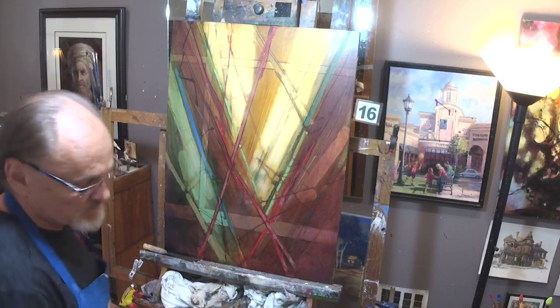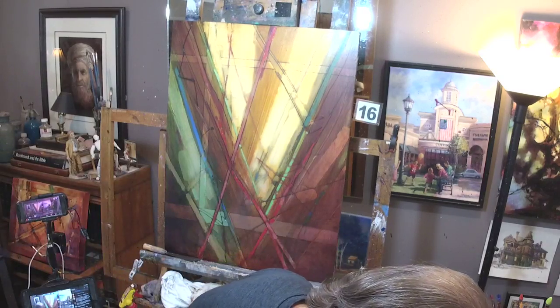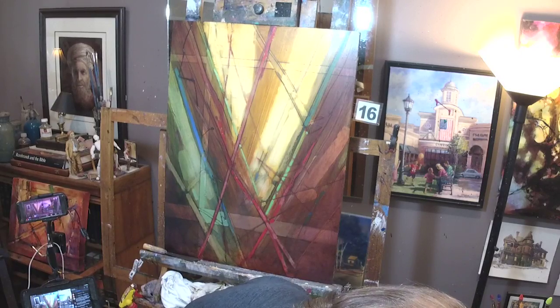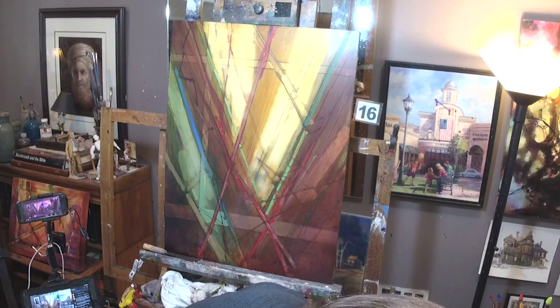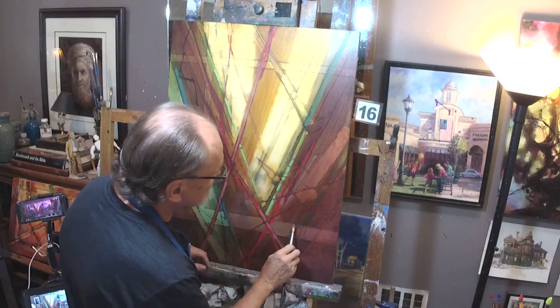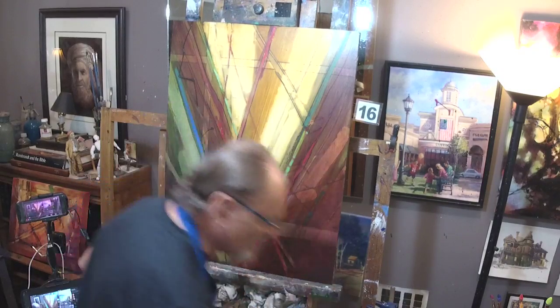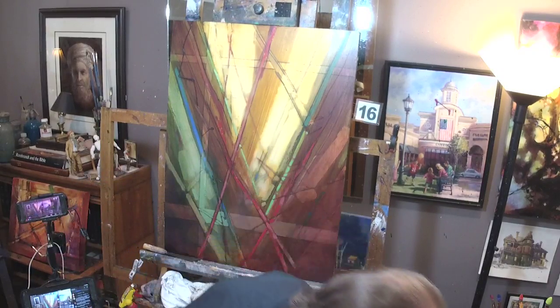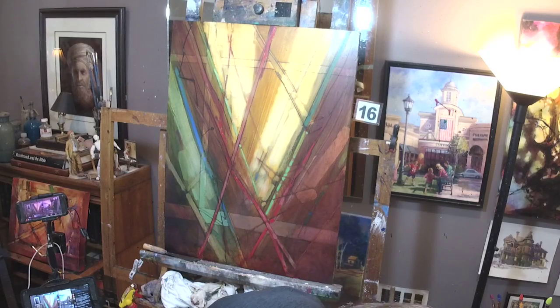I hope you're catching the gist of the danger of this here. Now I'm going to mix up again. I just picked up some Mars Black, even. And no, it's not red enough, so I'm picking up some Naphthol Crimson.